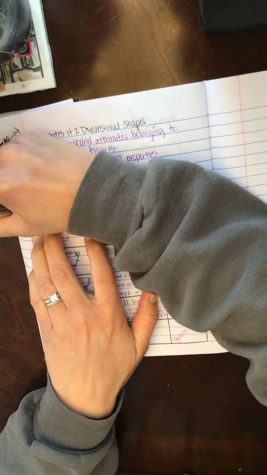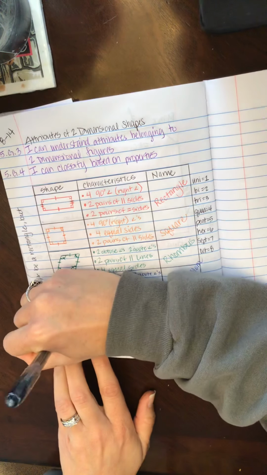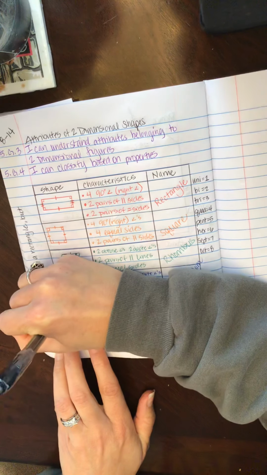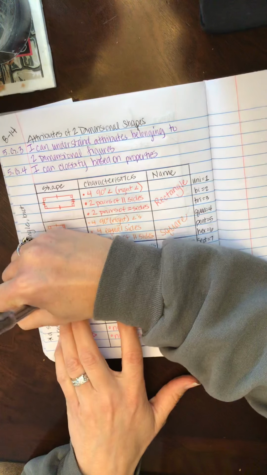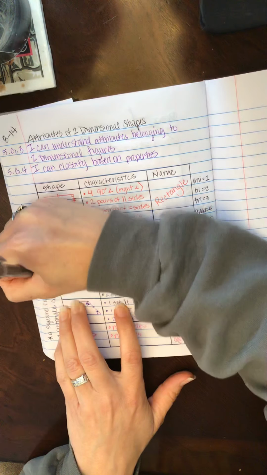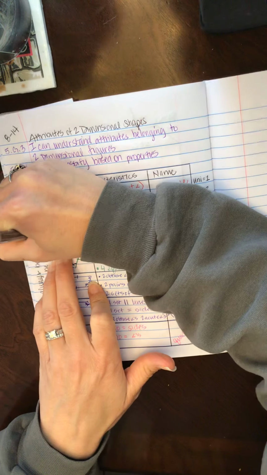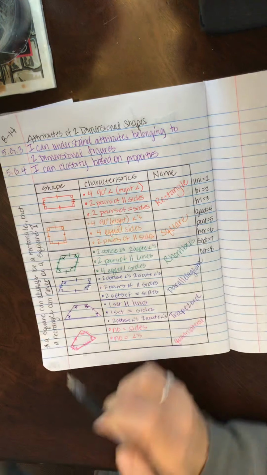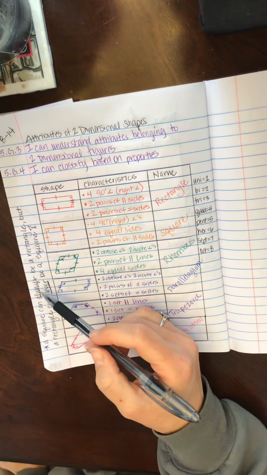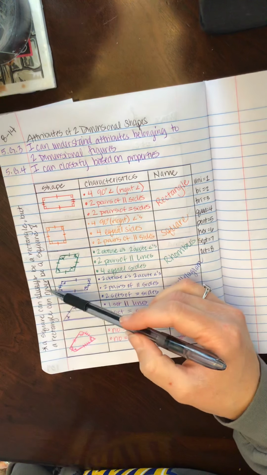But a rectangle can never be a square. Okay, so a square can always be a rectangle, but a rectangle can never be a square.